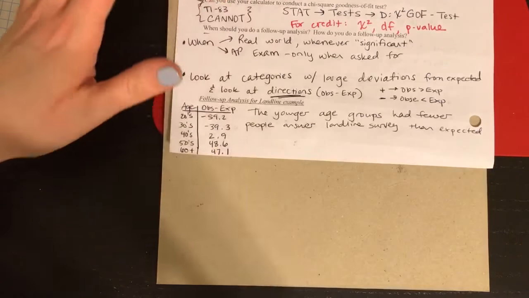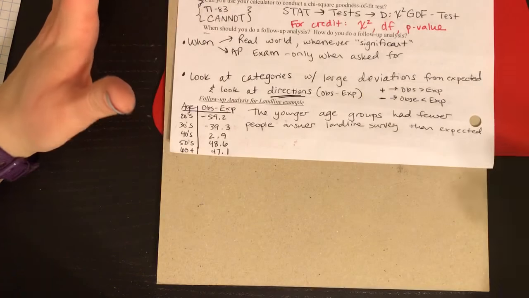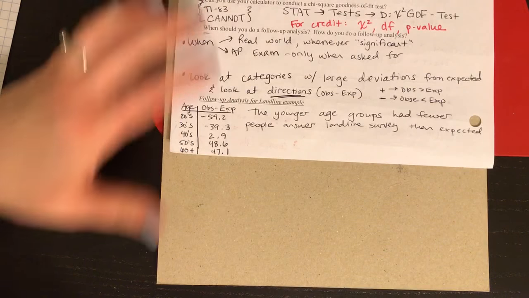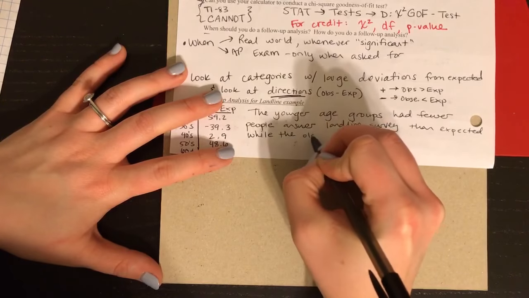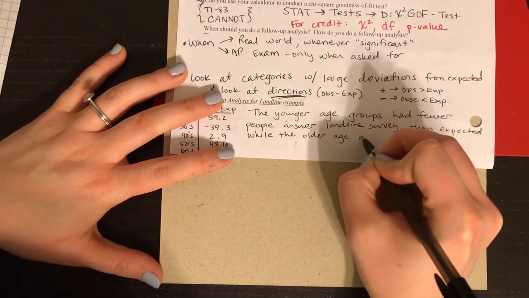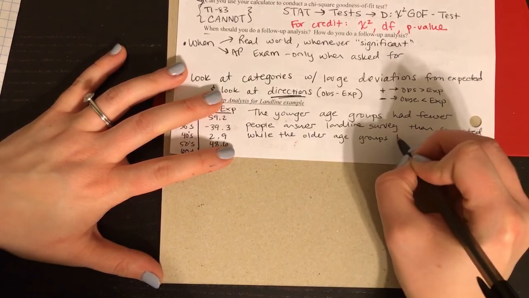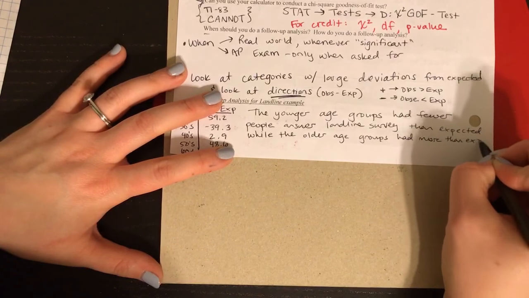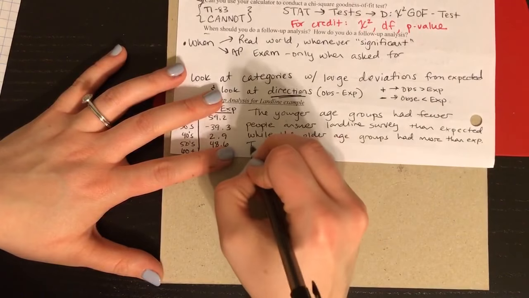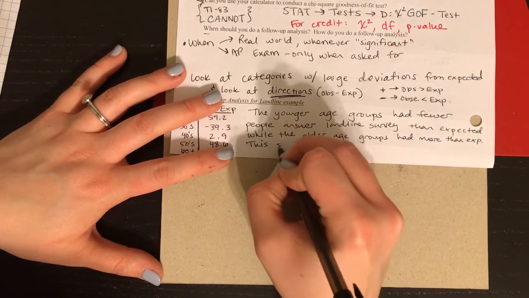You could even mention that it's expected based on the distribution of ages in the U.S. While the older age groups had more than expected.